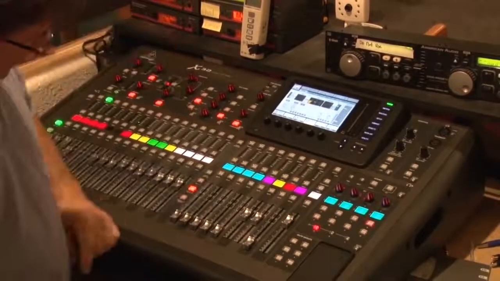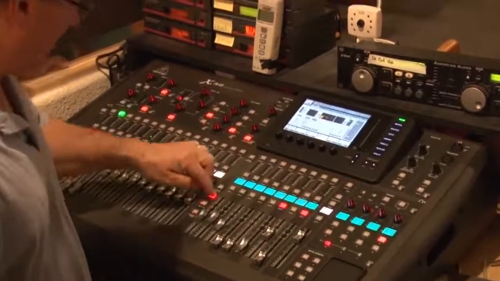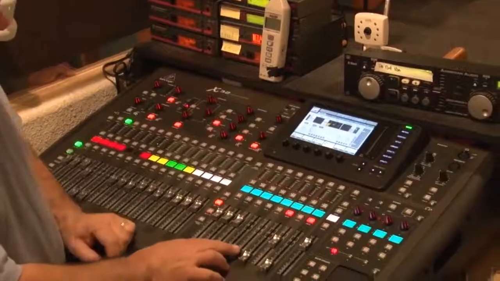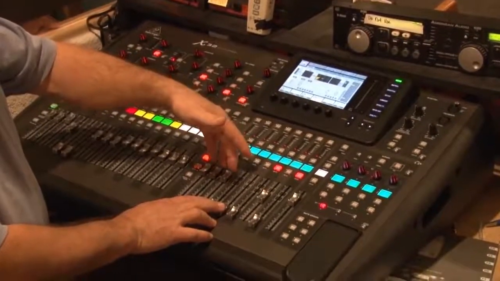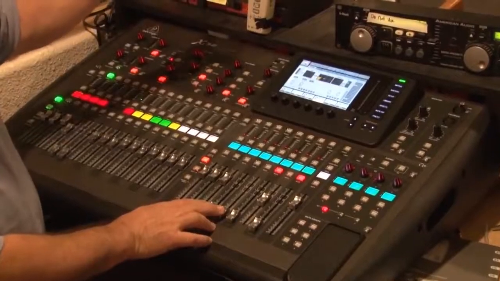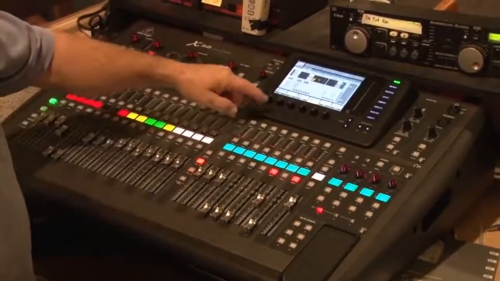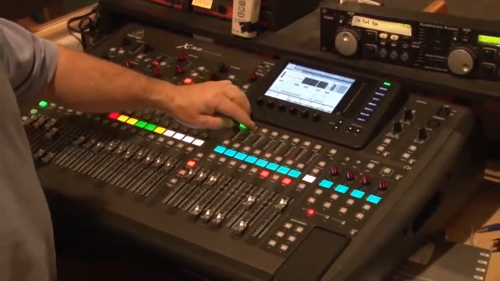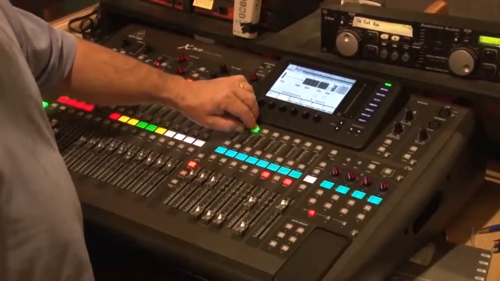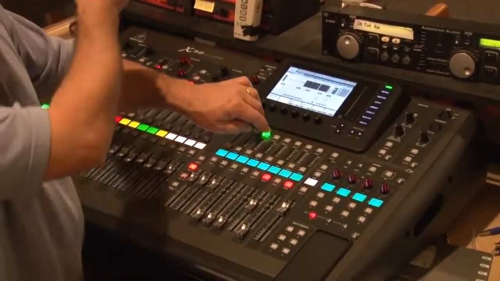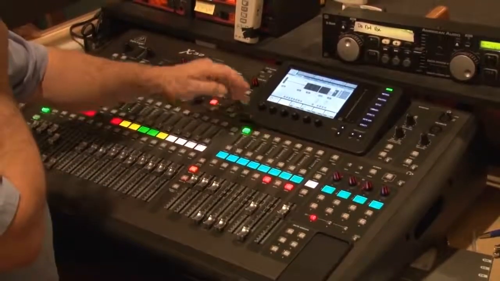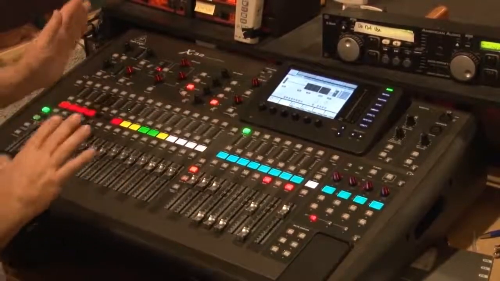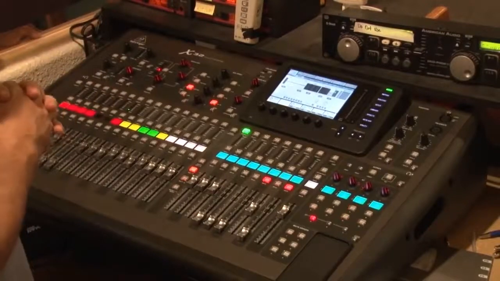Let's go to monitors. We have the ability to send 5 monitor sets here. Right now, currently, there's only 3 that are assigned on the stage. Monitor 1 is Jesse's monitor. Monitor 2 goes to the vocalist up front, and monitor 3 is the backline monitor for the drummer. Okay? Now, any one of these inputs can be sent to those monitor mixes.